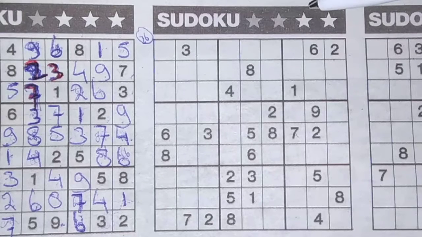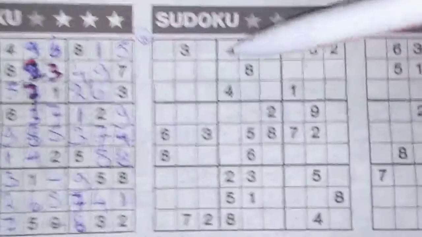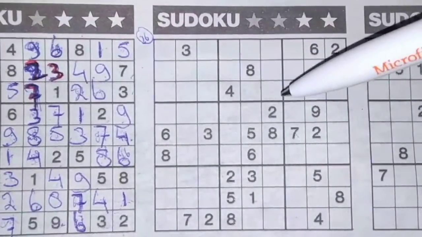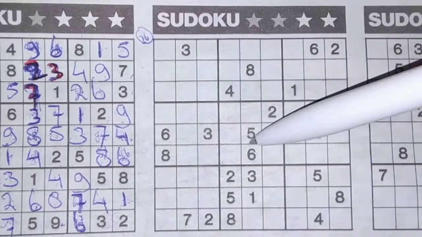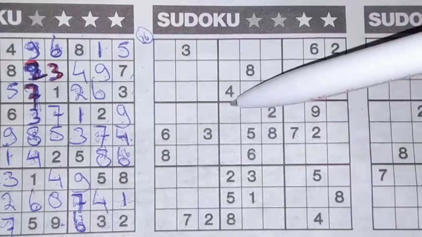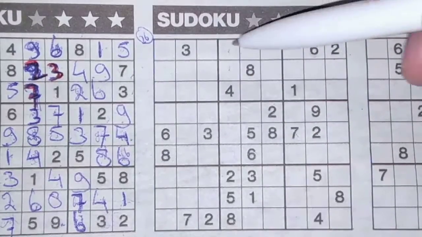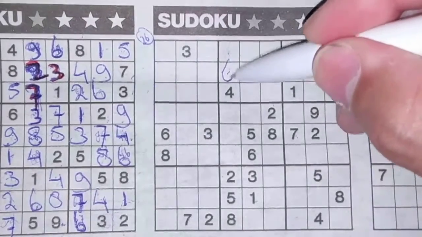Alright, in this column we have 5 missing numbers. One of the missing numbers is a 6. I see here 6. So no 6 in these 3 boxes in this big square. So the 6 could be here or could be there. But I see here 6. No 6 there. 6 should be here.